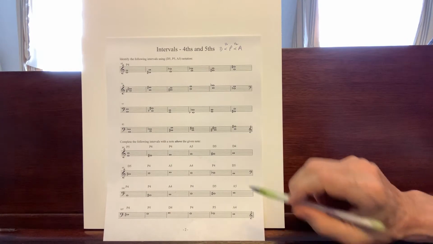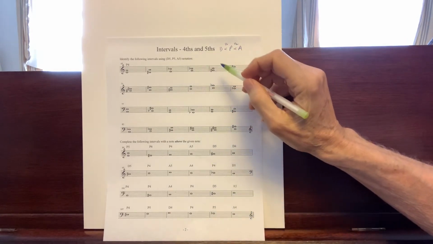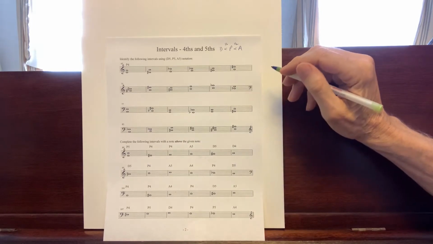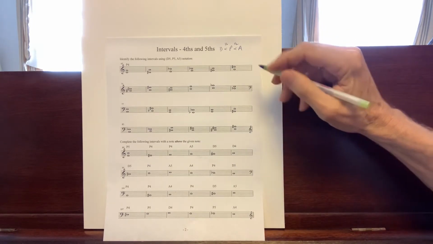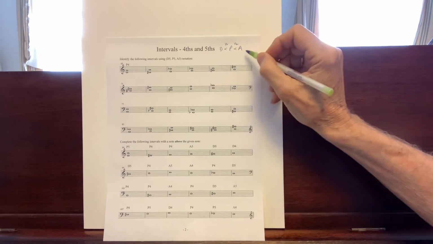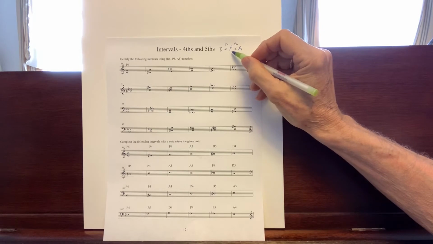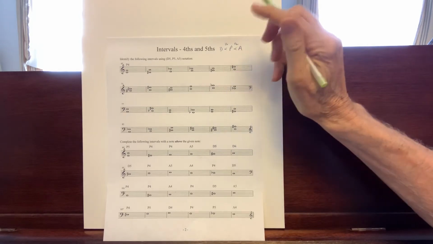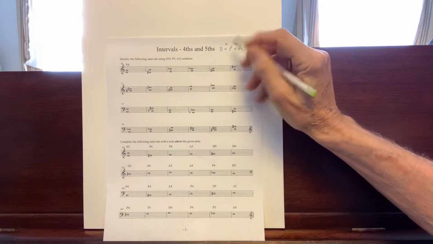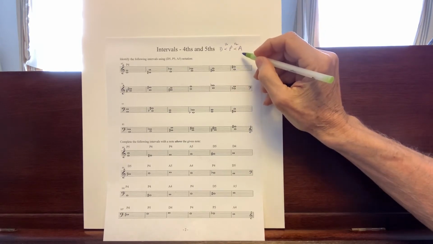Everybody, we're moving on to our second worksheet on fourths and fifths, and this will go much faster than the seconds and thirds and sixths, because there are only three types of fourths and fifths. Perfect, 1 to 4, 1 to 5 of a major scale, and then if we make it smaller by a half step, it's diminished.